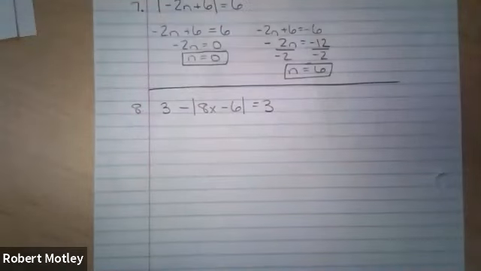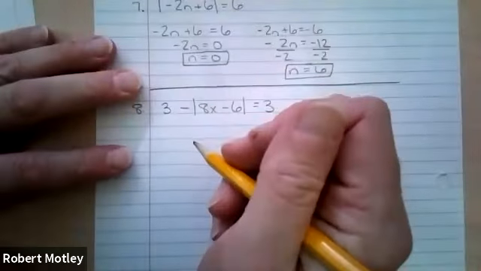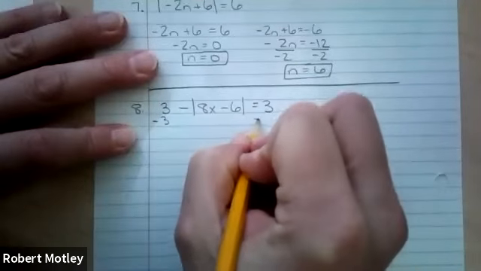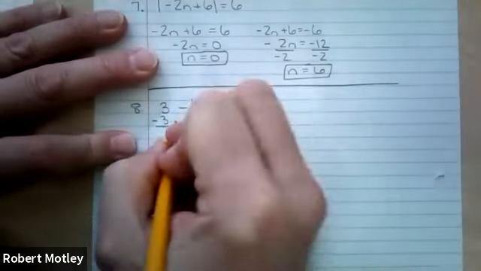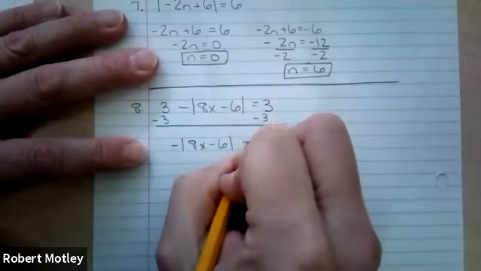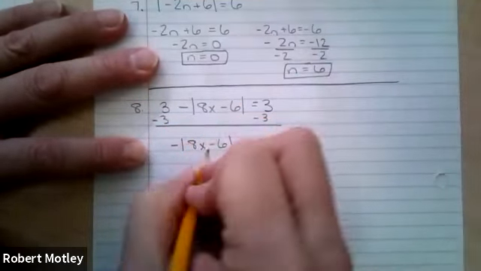So remember, you don't do your 2 cases yet. You've always got to get the absolute value by itself first. And so if I subtract my 3 over, I get negative absolute value of 8x minus 6 is equal to 0.